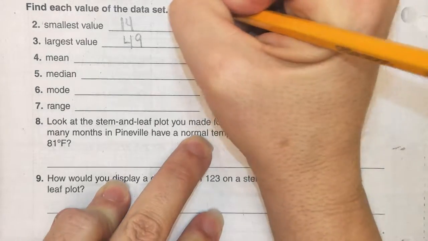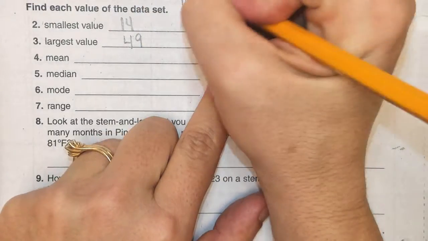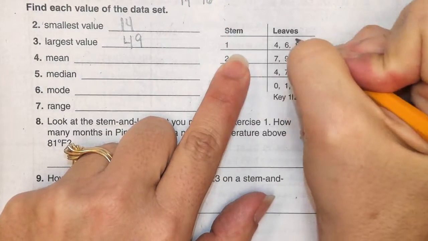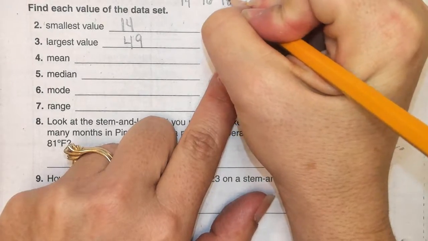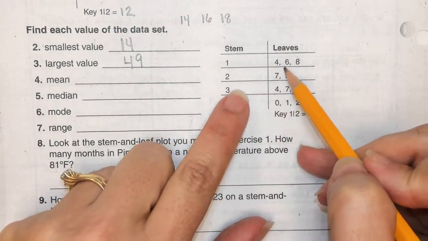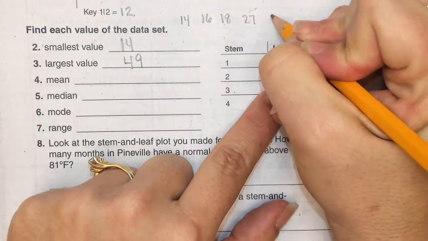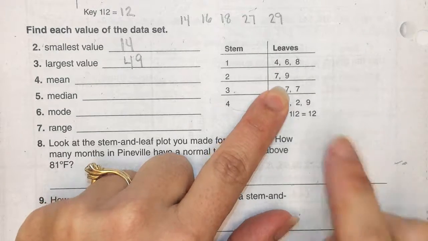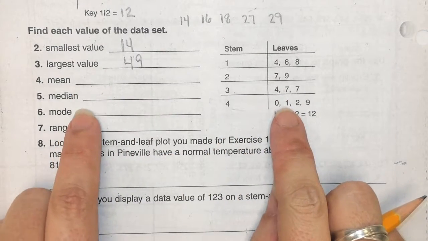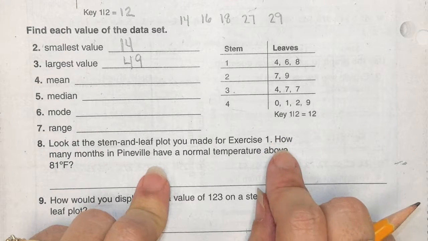Add it up. So listen, if you don't want to make a mistake on mean and on median and things like that, I honestly would just list them out. 14, 16, 18, 27, 29, and so on. Then find your mean. Then find your median. Okay?